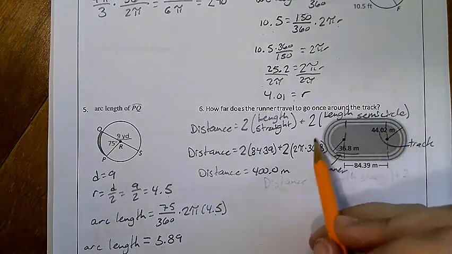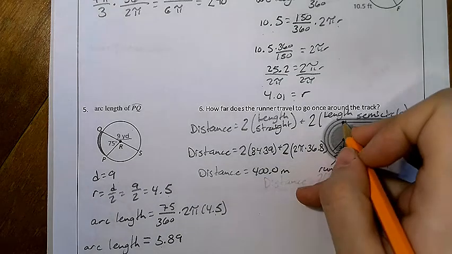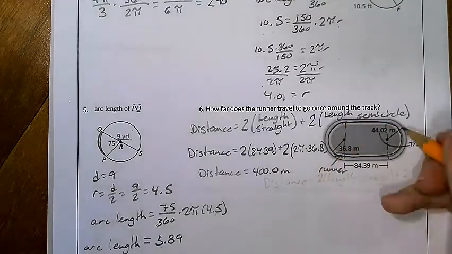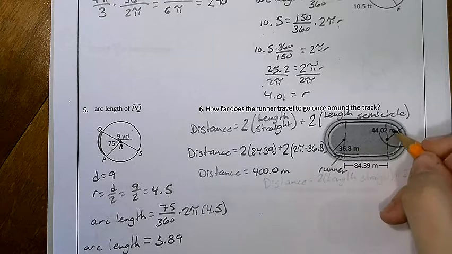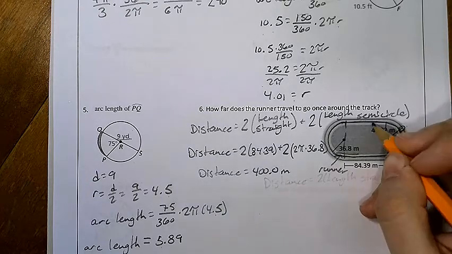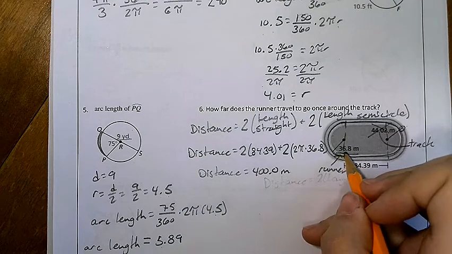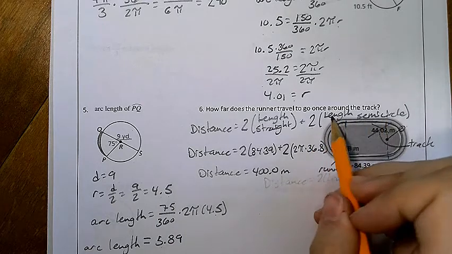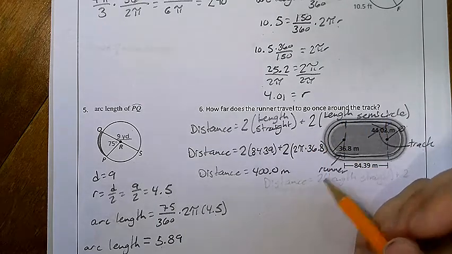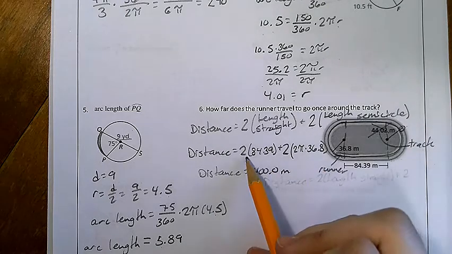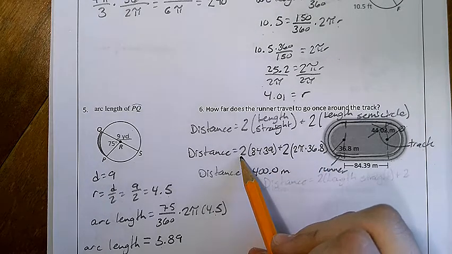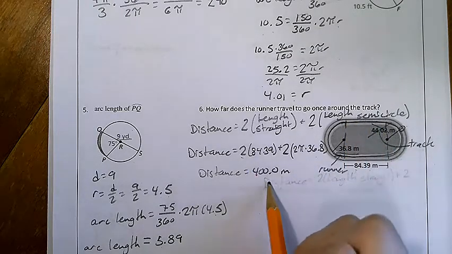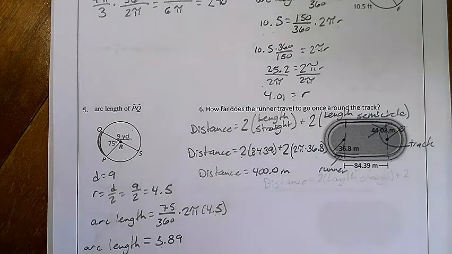For this one, for the track, you want this inner line right here. It's harder to see, I know, but you want the inner line right here. So we don't need to use this 42.02 because that's to the outer part of the track. You see how it goes all the way? So we can just ignore that, which means we want this 36.8. We've got a semicircle here and a semicircle here. So that means I've got 2 semicircles, which is the same as a full circle, right? And then we've got 2 straightaways, and the straightaways are both 84.39. So I plugged that in. You should have gotten 400 meters.